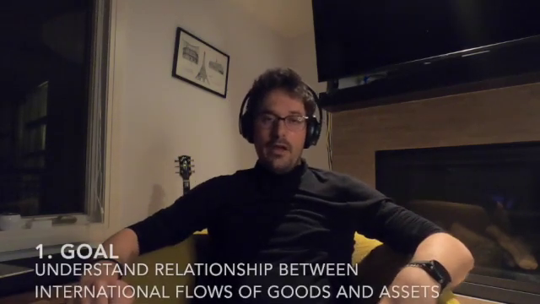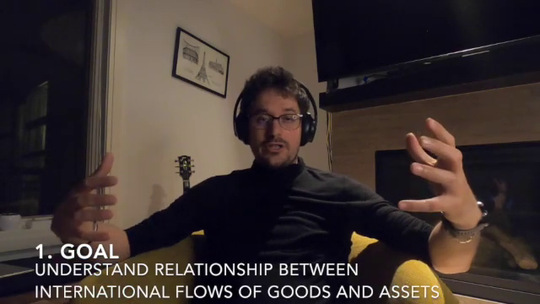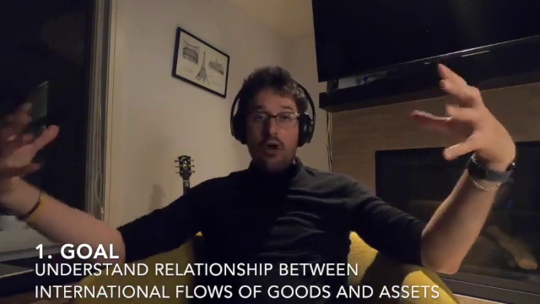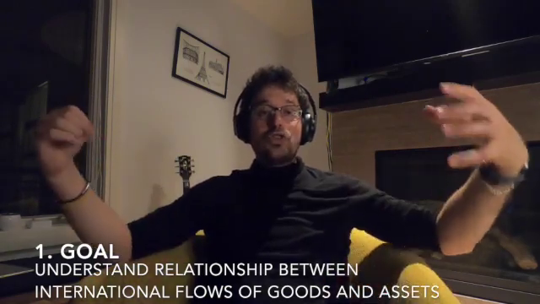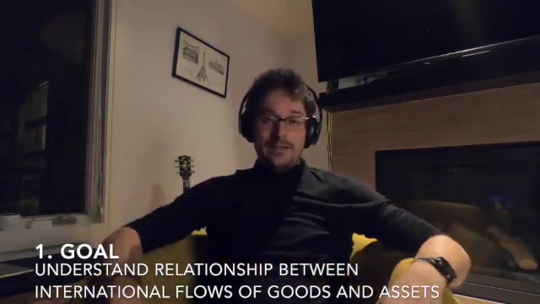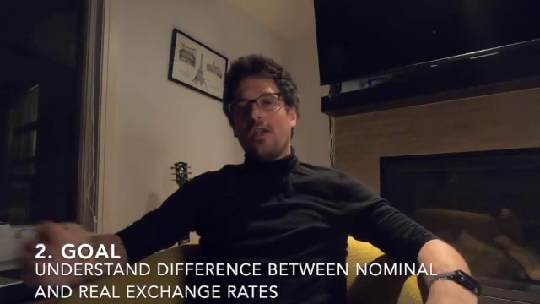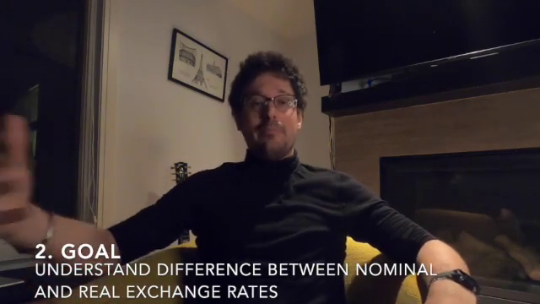Now, the goals of this chapter are threefold. First of all, we want to understand the determinants of the flows of goods between countries and the flows of assets between countries. And this, if you want, represents the quantities. We are economists. We have quantities and prices. If the first goal is about understanding the quantities, the second goal is about understanding the prices.